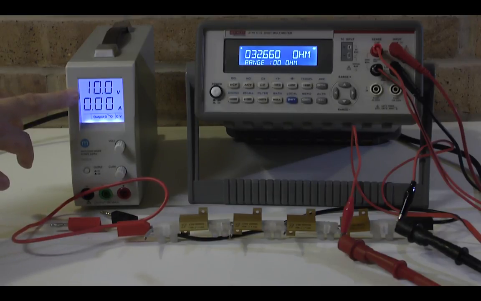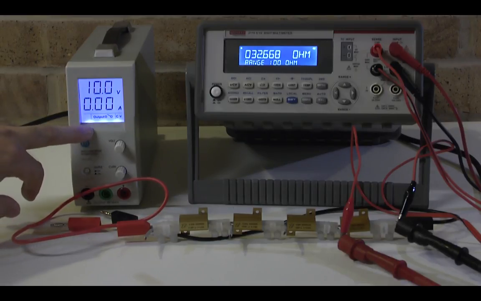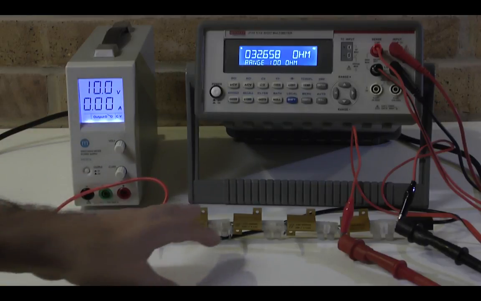So let's go now through the next stage: voltage delivery, current measurement, and voltage drop on each side, and we take note of that.